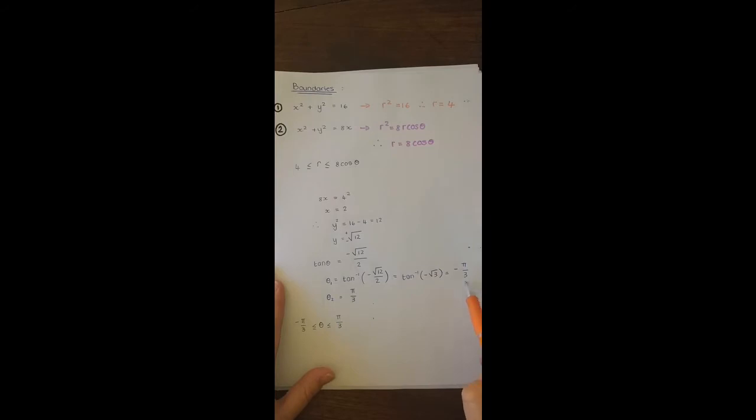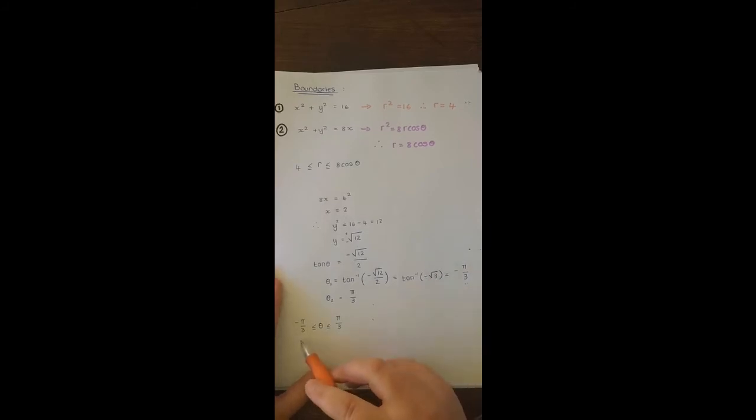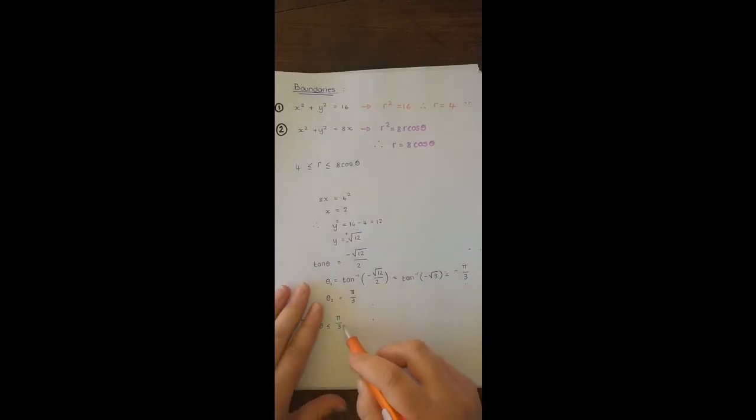So this is where the theta starts. And then our second angle will just be pi over 3, because instead of having minus root 3, we will have root 3. So our theta is from negative pi over 3 to pi over 3.